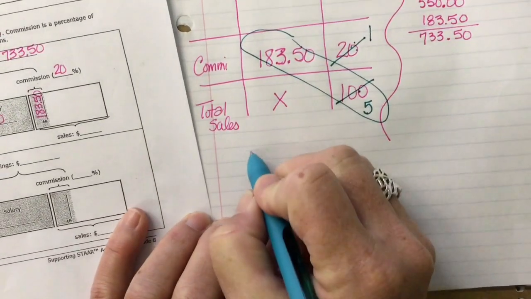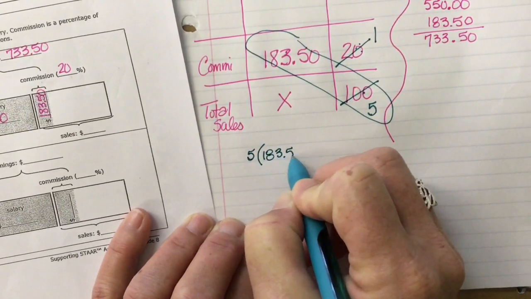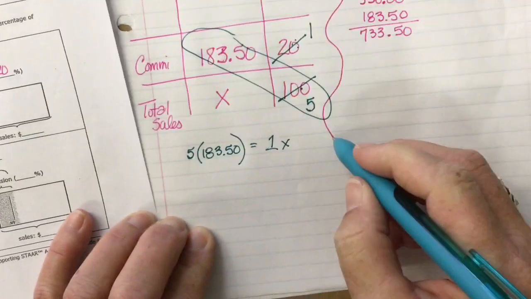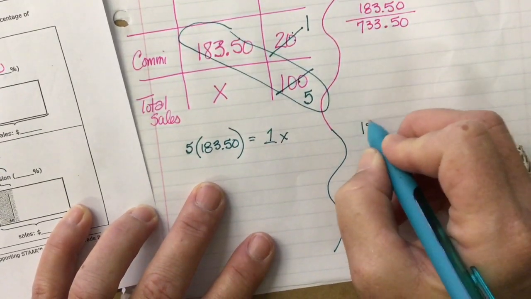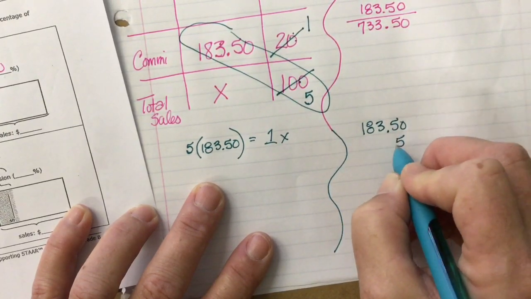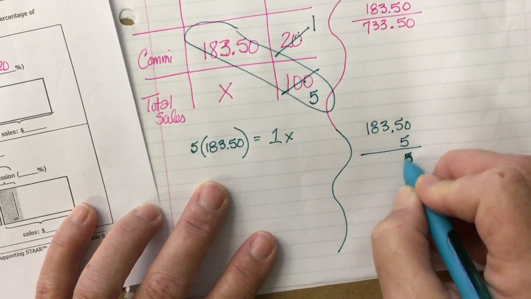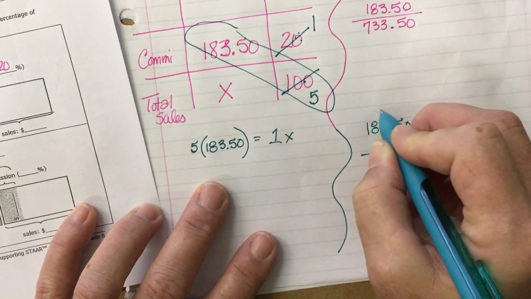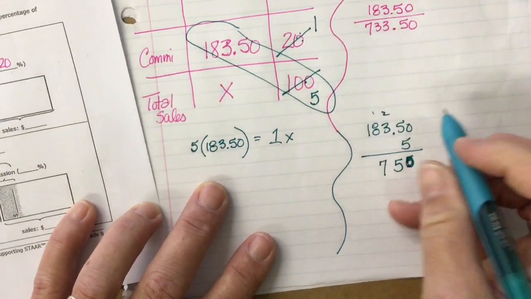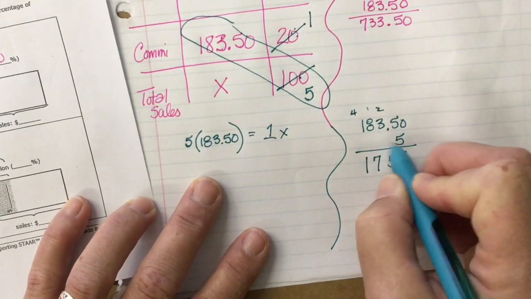So 5 times 183.50 is equal to 1x. Let's do my scratch work together. 183 times 5. 5 times 5 is 25, carry your 2, 15, 17, carry your 1. 8 times 5 is 40, plus my 1 is 41.